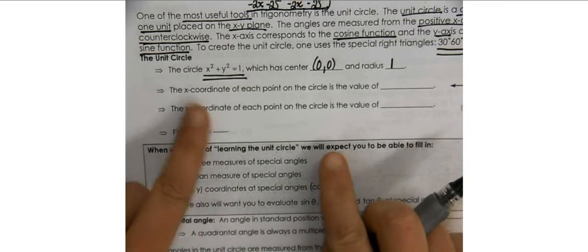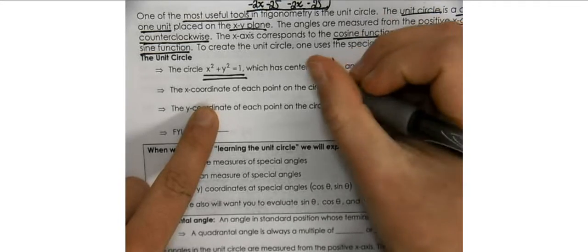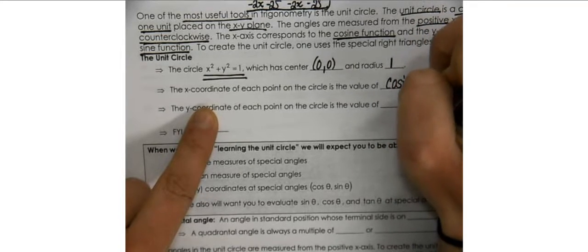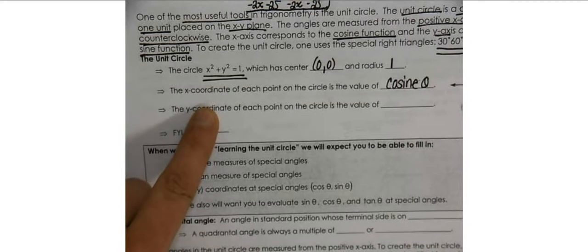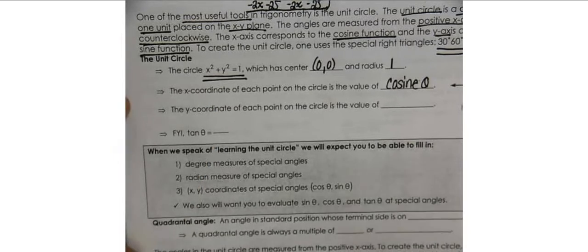Our x-coordinate of each point on the circle is the cosine of theta value. So whatever the cosine of that angle is, that's going to represent your x value, and your y value, or your y-coordinate, is going to be the sine value of the angle that you are looking at.